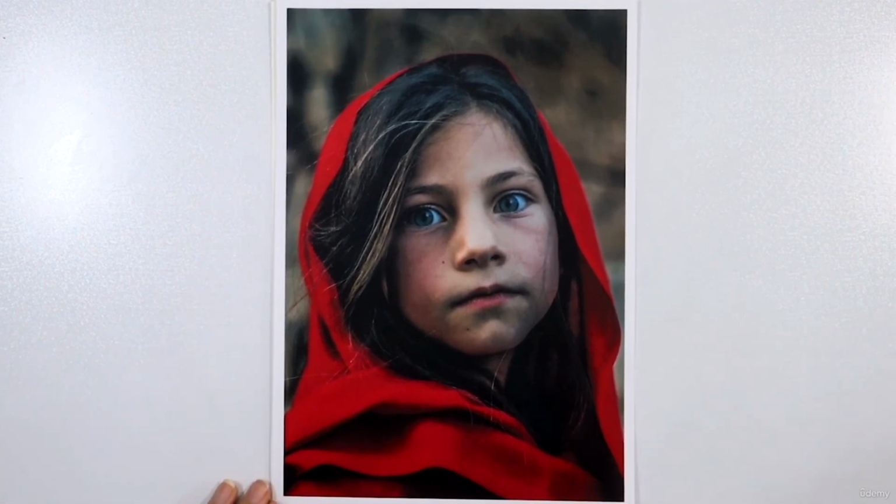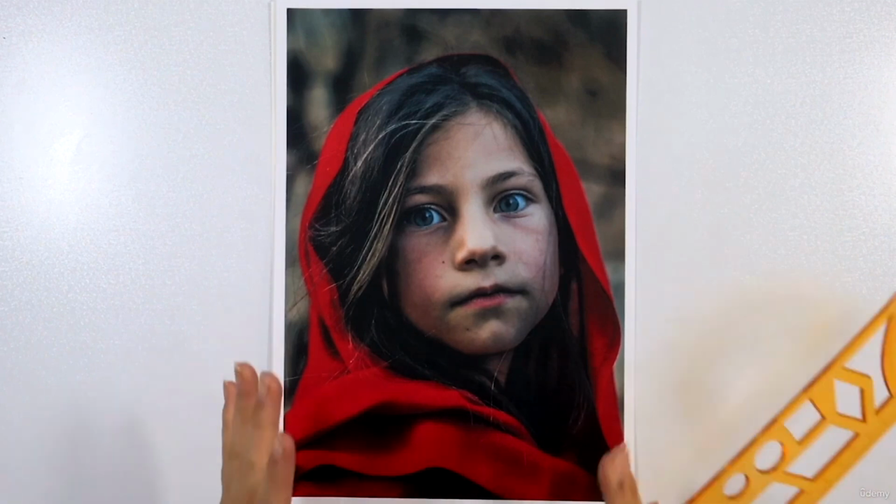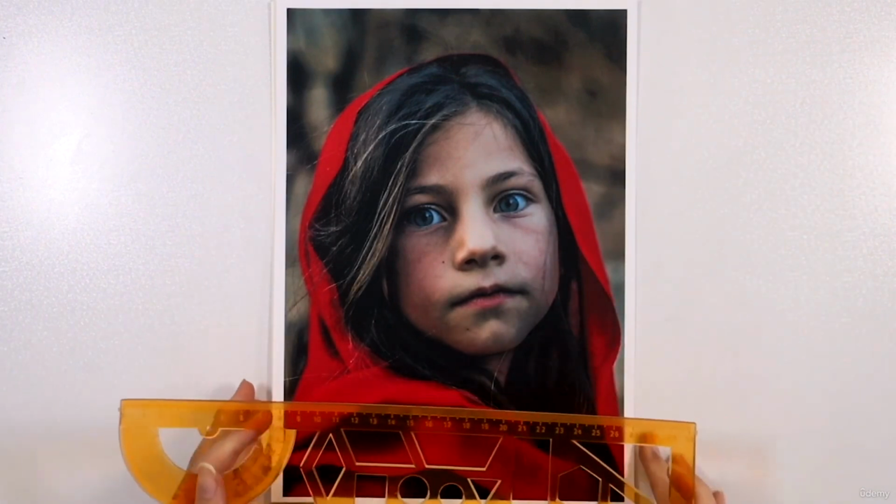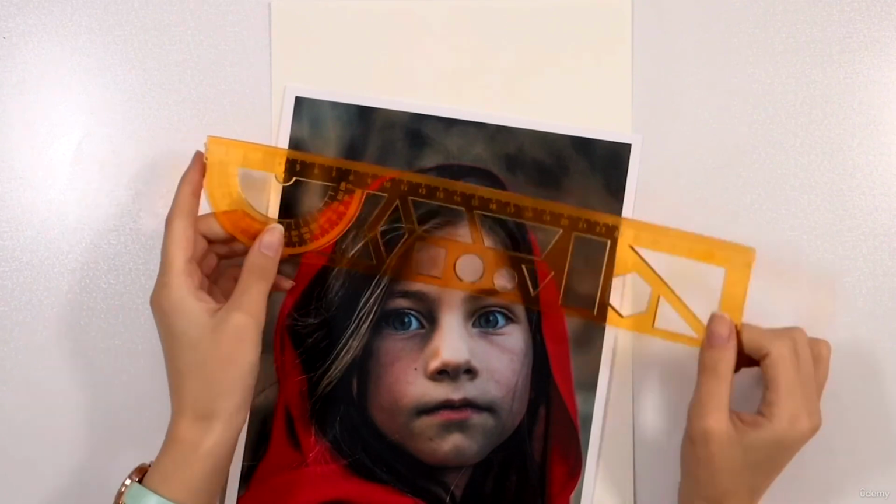In today's lesson, we're going to sketch another portrait. Take your time to set yourself up. First of all, we're going to specify the guidelines. We use a ruler to draw our guiding lines here.